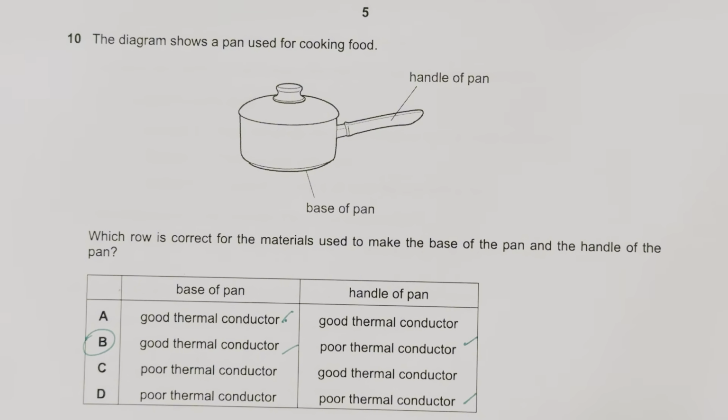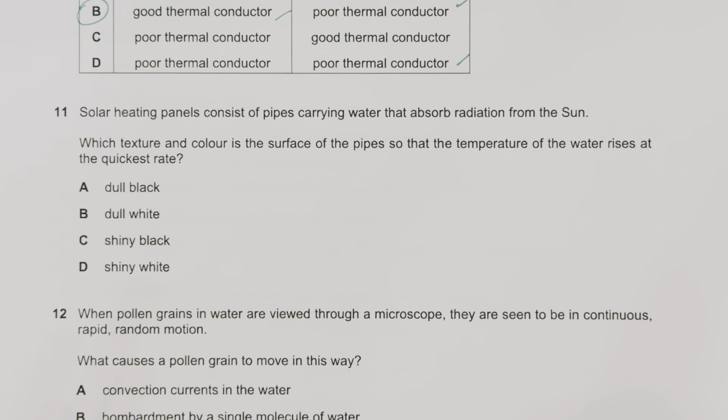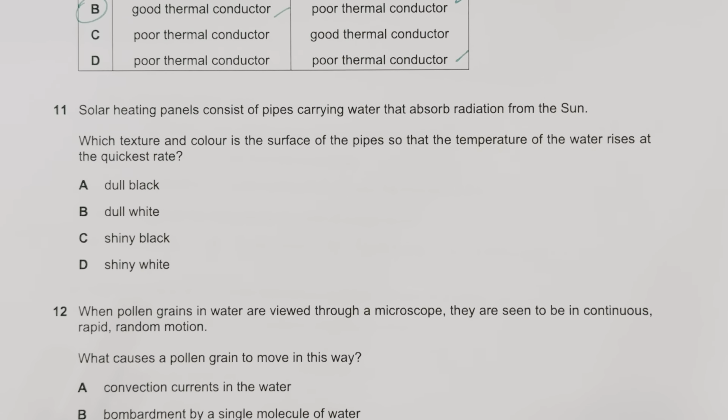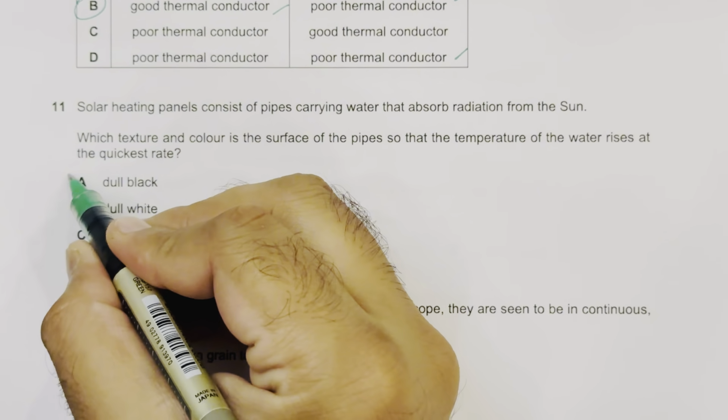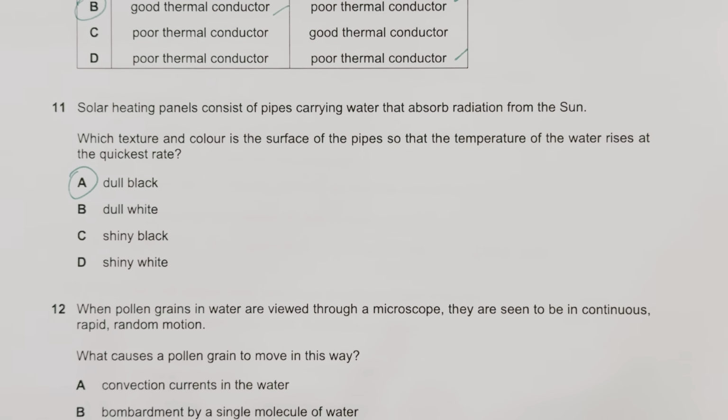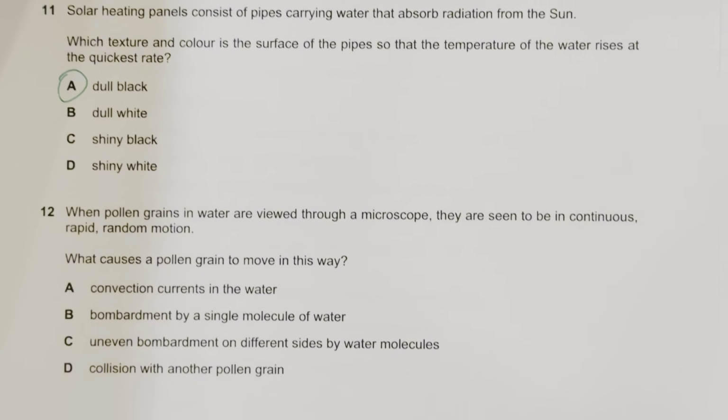A solar heating panel consists of pipes carrying water that absorb radiation from the sun. Which texture and color should the surface of the pipe be so that the temperature of the water rises at the quickest rate? Option A is the right answer. It is dull black.